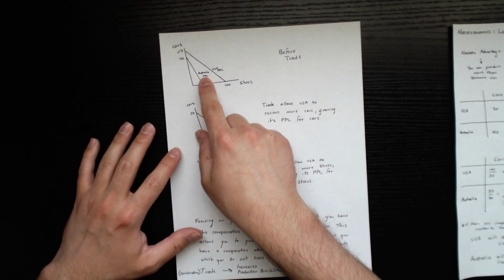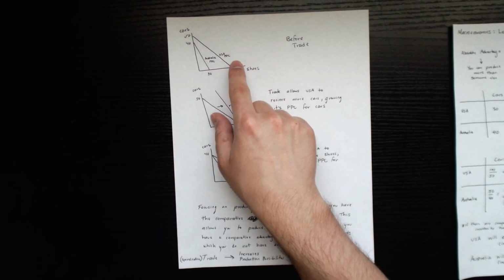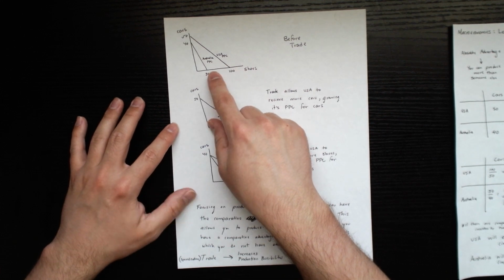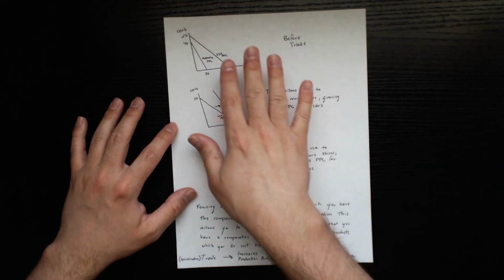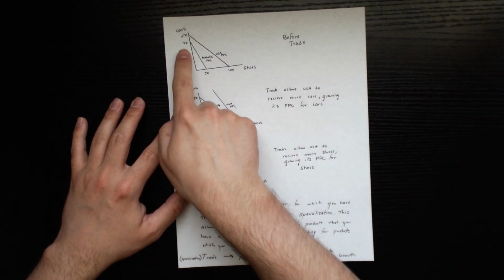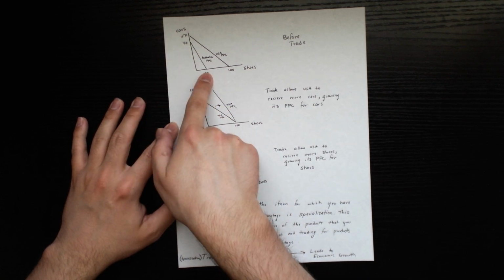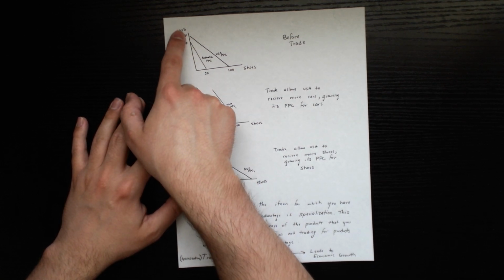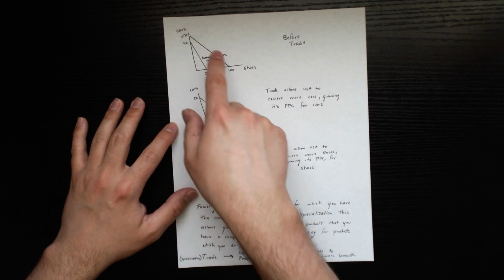So here we have the production possibilities curves for both the USA and Australia. And this is how they look before trade. This is how much Australia is able to produce by itself, and the USA, if they just focus on one item at a time.